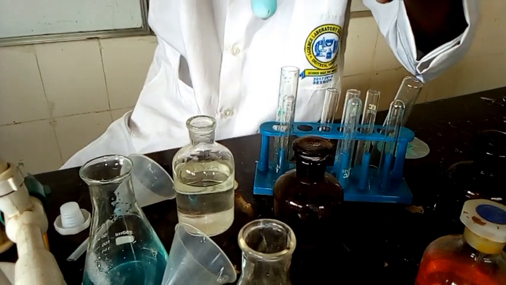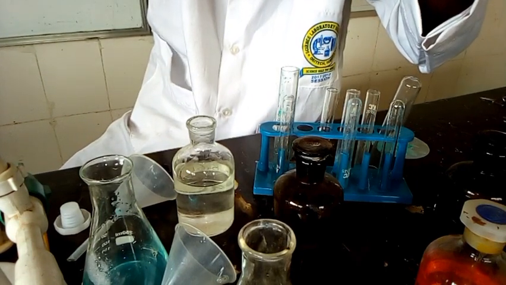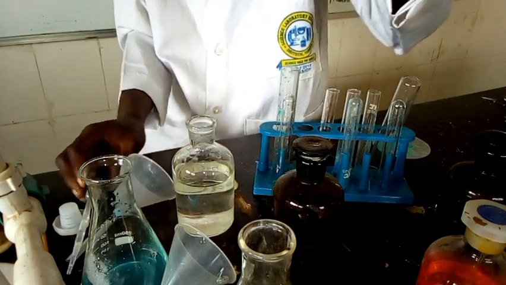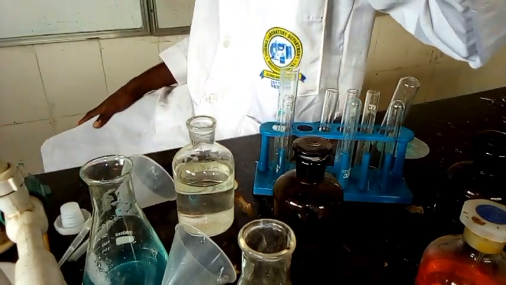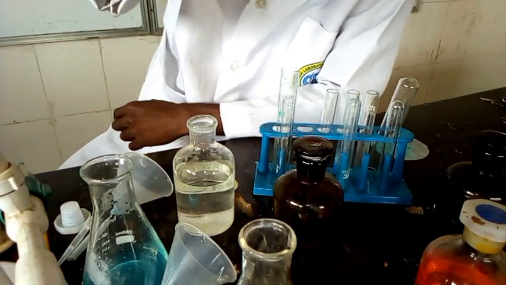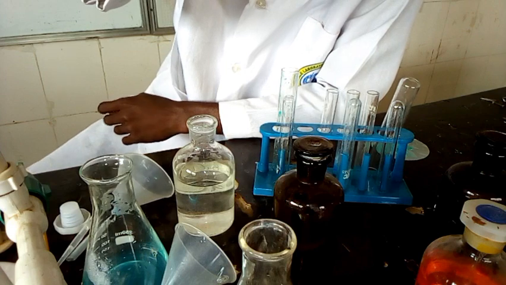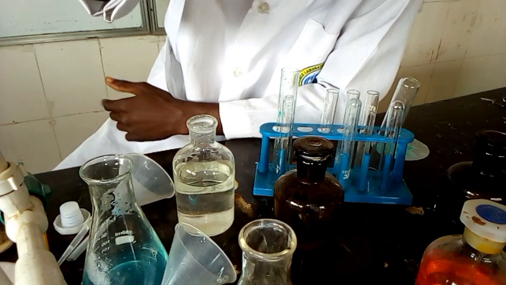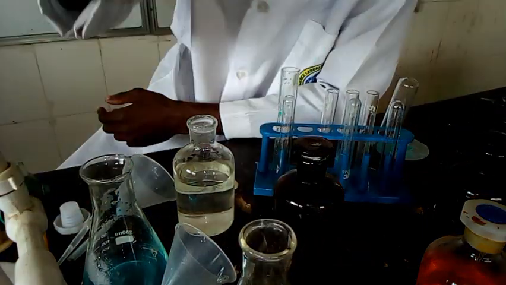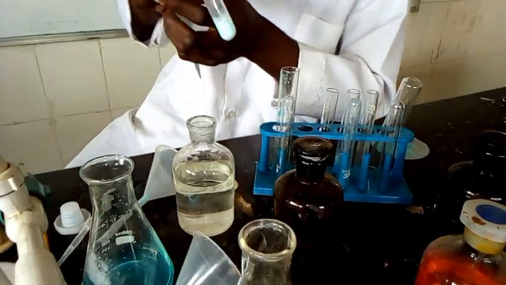Then in excess, the white precipitate persists and it appears thicker. In this case, you suspect SO4 2 minus and SO3 2 minus. So the inference is SO3 2 minus, SO4 2 minus present. That is for the BaCl2.